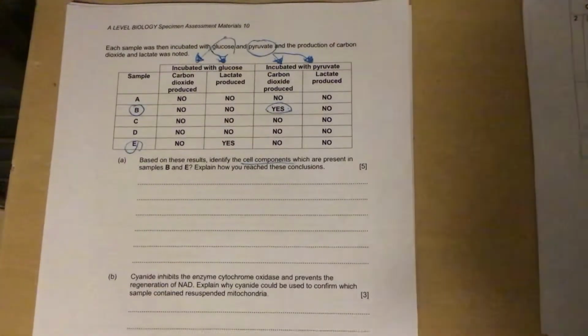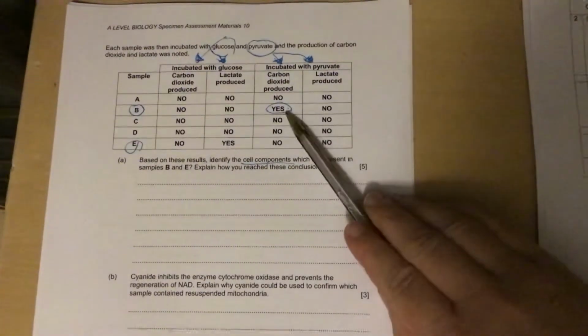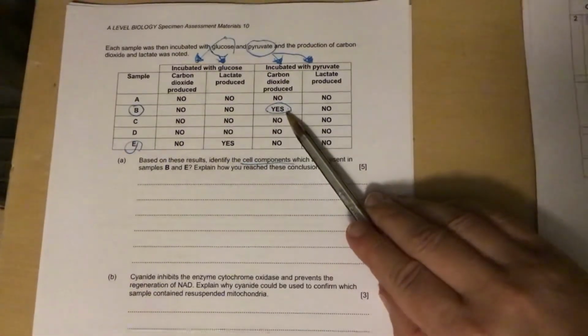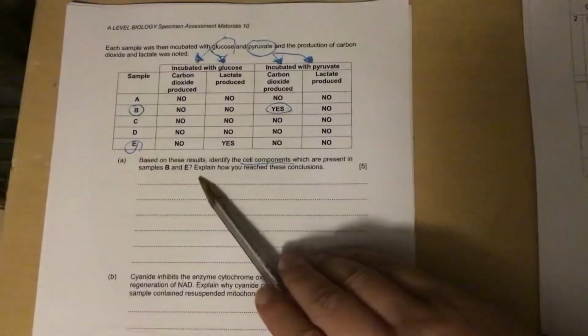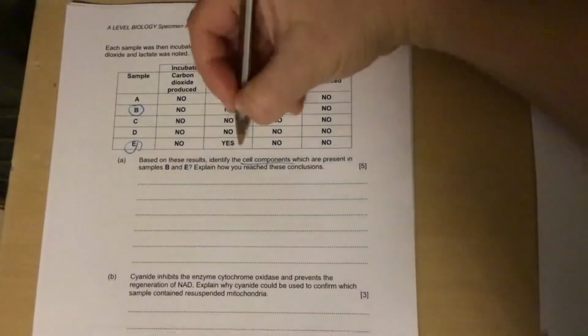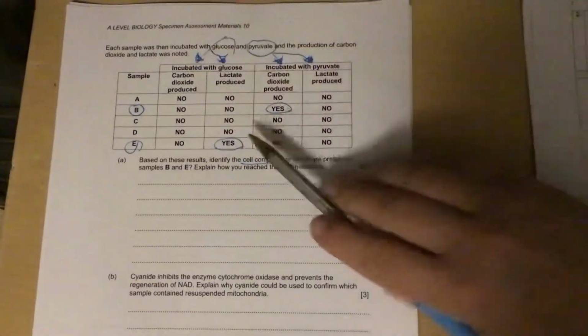So because we obviously seem to have link reaction and Krebs taking place, otherwise we wouldn't have carbon dioxide being produced at that stage. Okay, then what is E? How is E sticking out like a sore thumb? Let's have a look. We've got here that yes, that kind of says, hold on a second, there's something different to all the others.